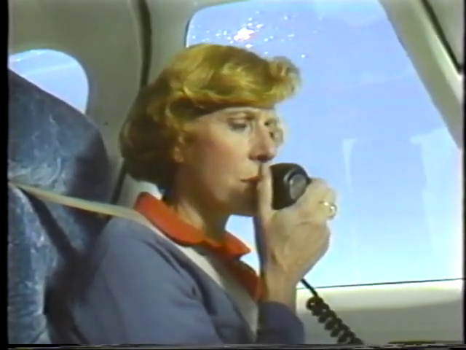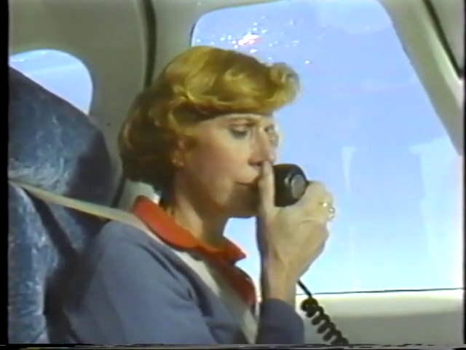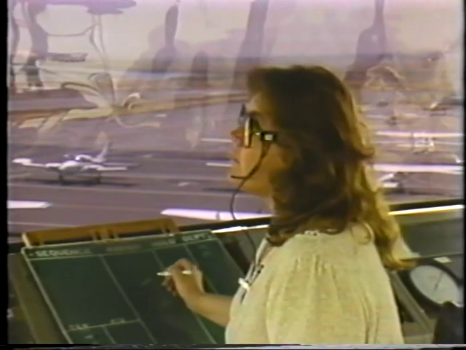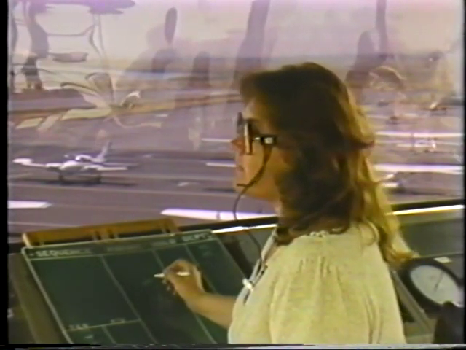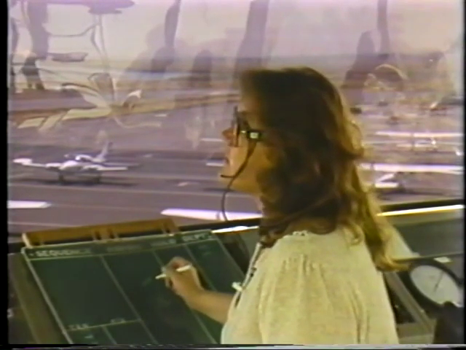San Carlos Tower, Skipper 37259er, 7 southeast for landing with Charlie. Skipper 37259er, San Carlos Tower. Make a straight-in approach. Report a 2-mile final at Kaiser Hospital at or above 1,200.